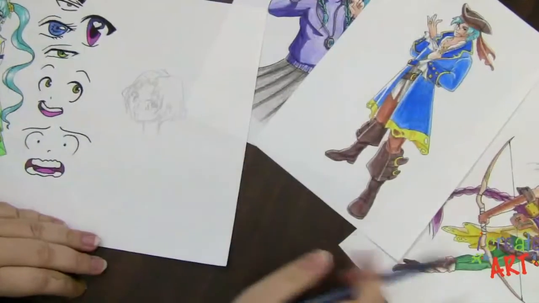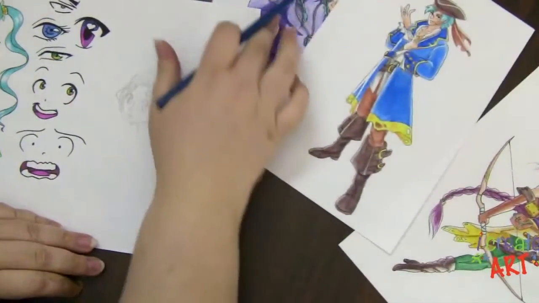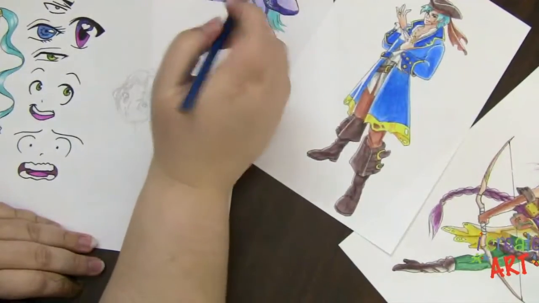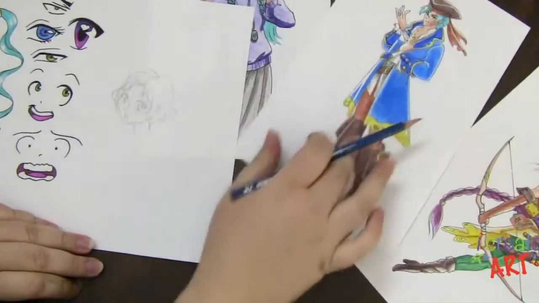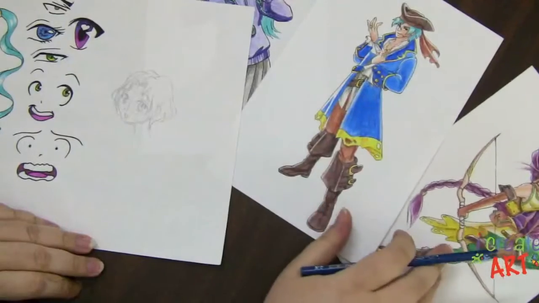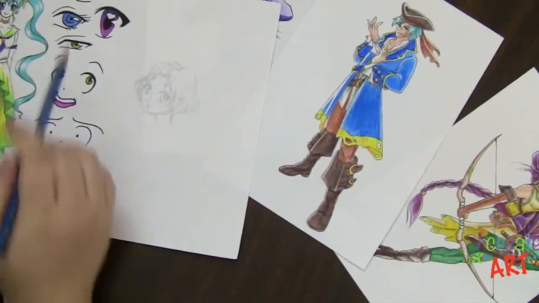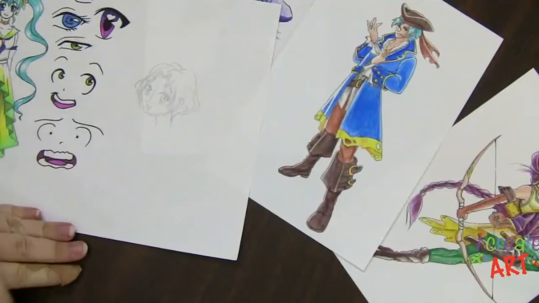We can see all of our characters over here. So we have our little person here giving the victory pose. We have ourselves a pirate guy. We have an archer girl. Here I have, looks like maybe a superheroine of some kind.